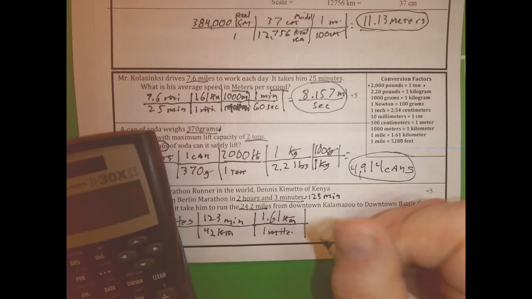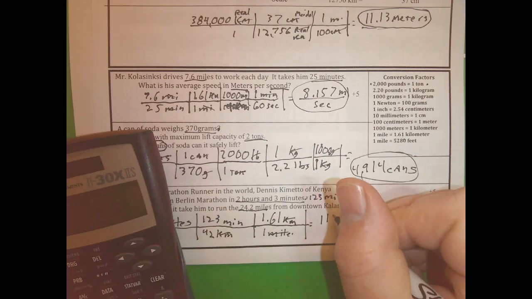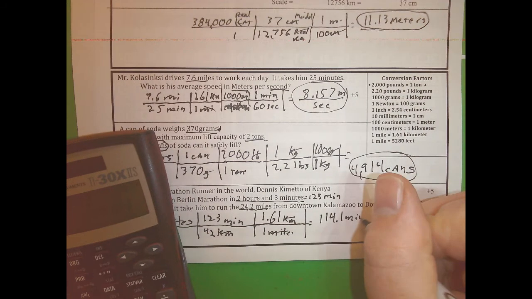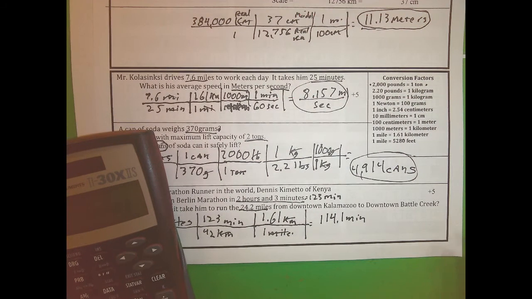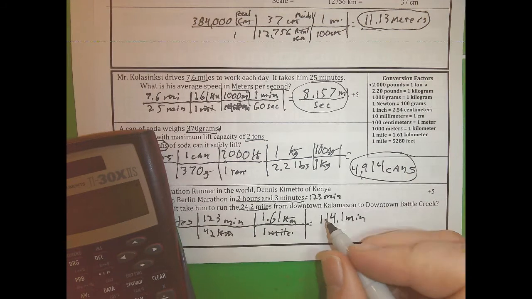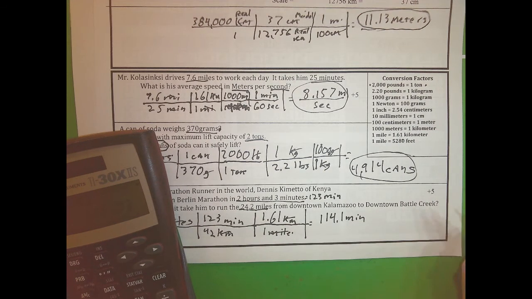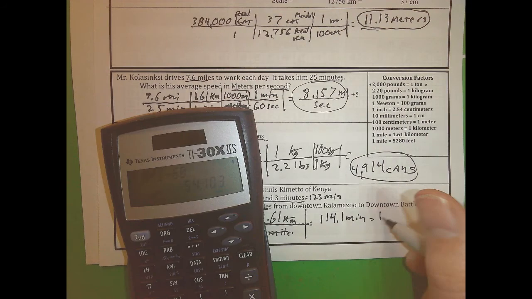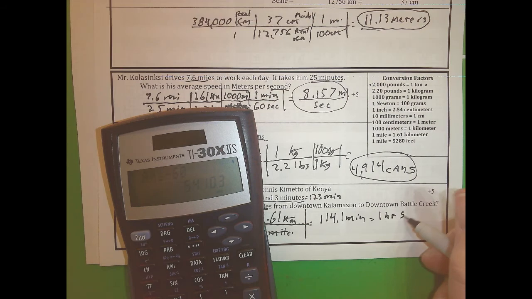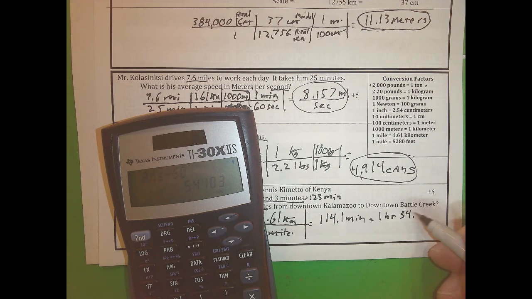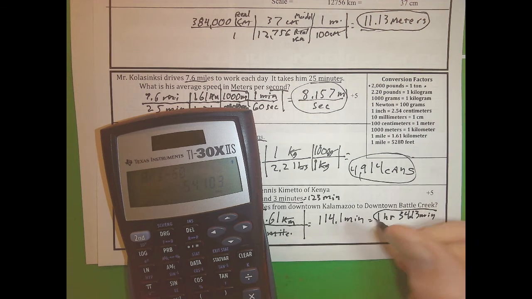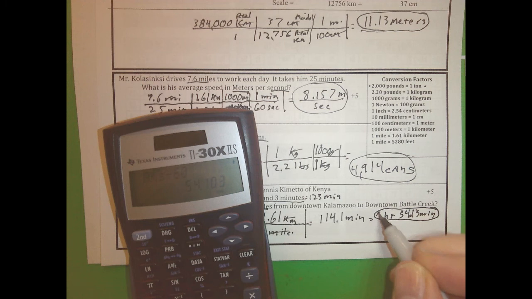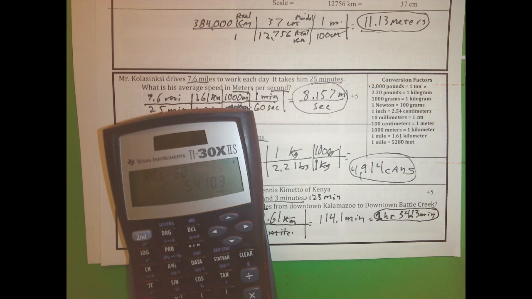That means 114.1 minutes. And if I were to try to get that into hours, since that's doing too much work, let's see, minus 60. So it's 1 hour 54.13 minutes. Almost 2 hours to run from here, downtown Battle Creek, to downtown Kalamazoo.